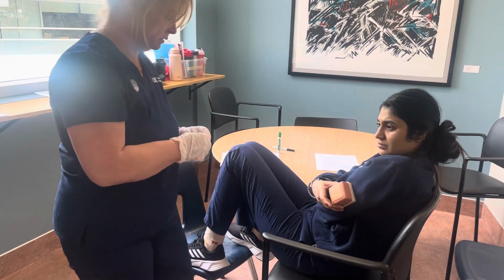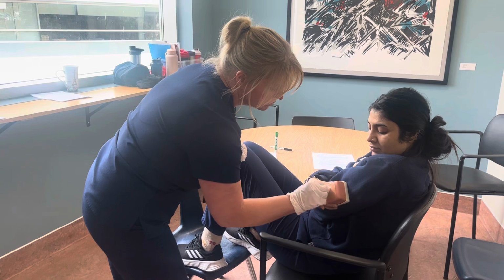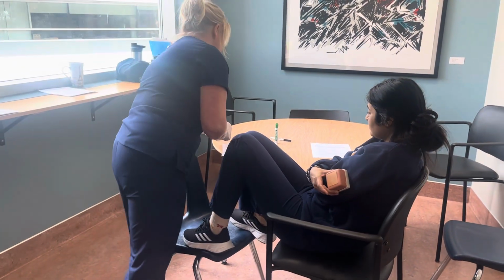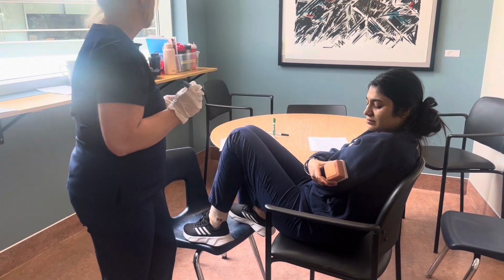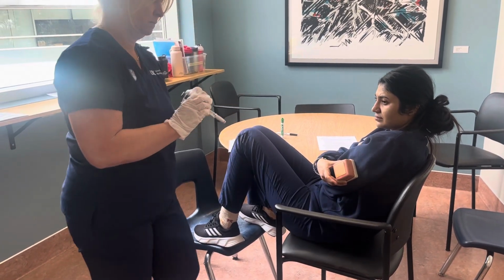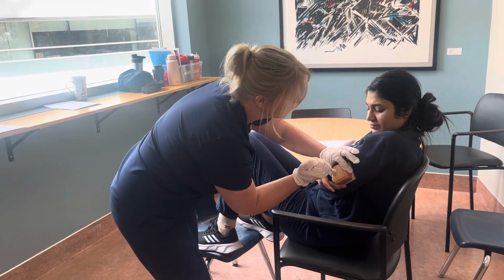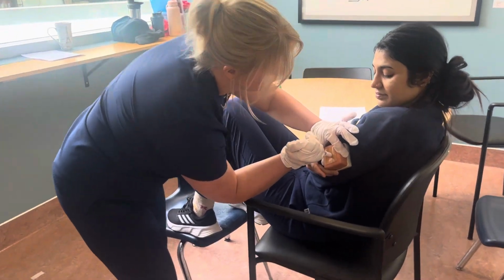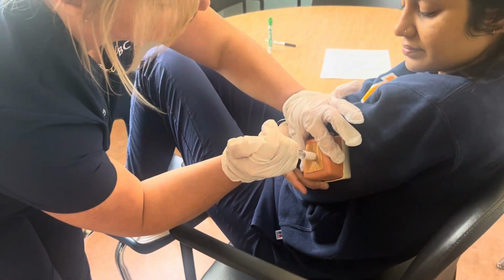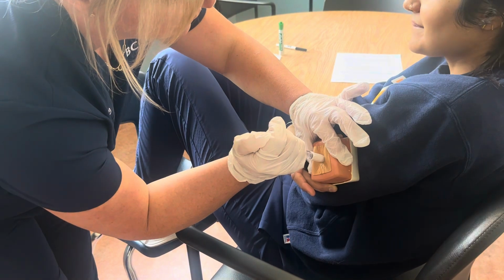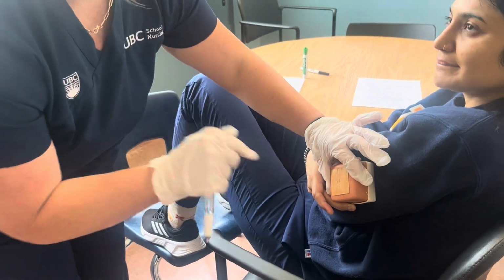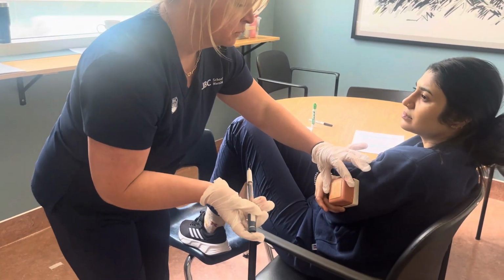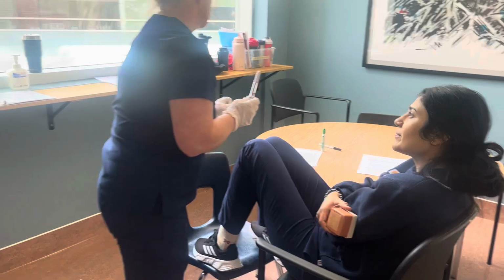Let's do a little swab here. So just moving in a circular direction. Take a little squeeze there. You can take a big deep breath. Just holding for a count of 10. Take out. And then I would assess the site to make sure that we don't have any leakage or anything, no bleeding, that kind of thing. Okay, and if there was any bleeding, we could just put a little tab on there.